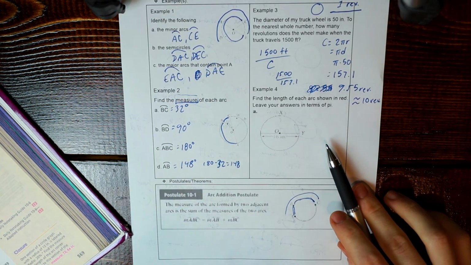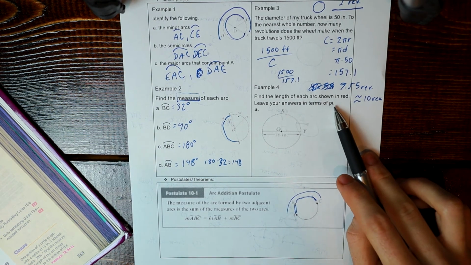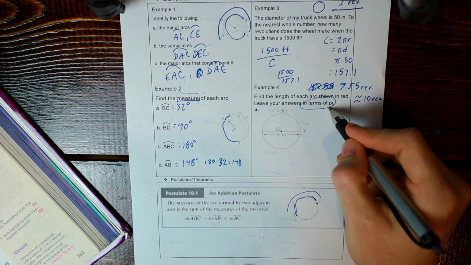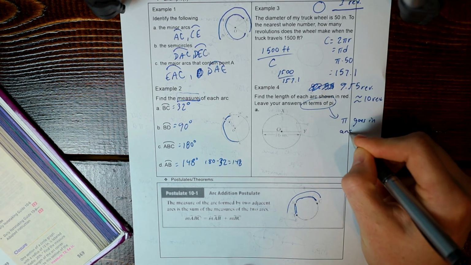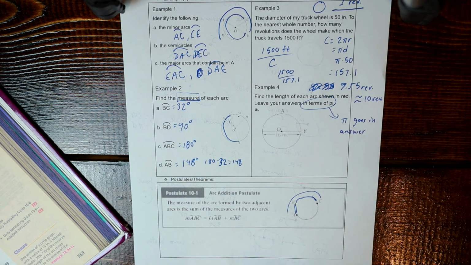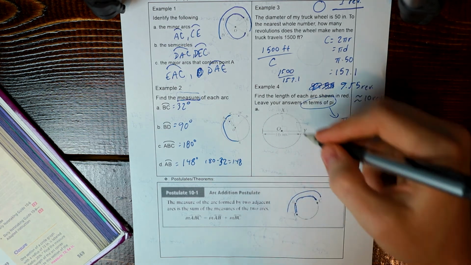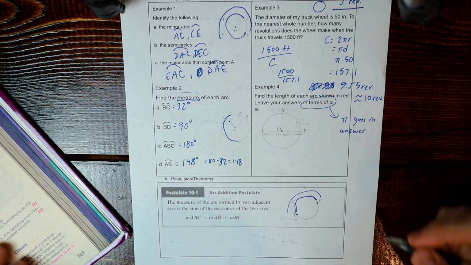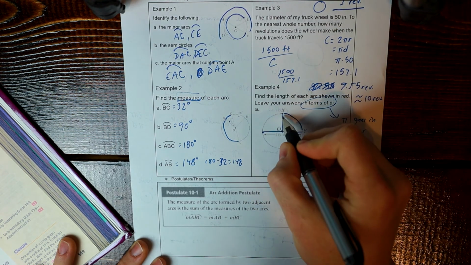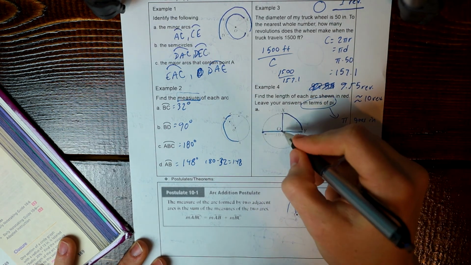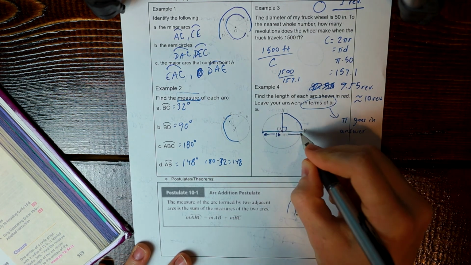Now example 4 is going to throw you a curveball. It says find the length of the arc, leave it in terms of pi. All that in terms of pi means is pi goes in answer, not in calculator. So I'll show you what I mean. If we wanted to find the arc shown in red, which you can't really see in the book, it is this arc. So we got this circle. XY, this is a 90-degree angle with a diameter of 16.